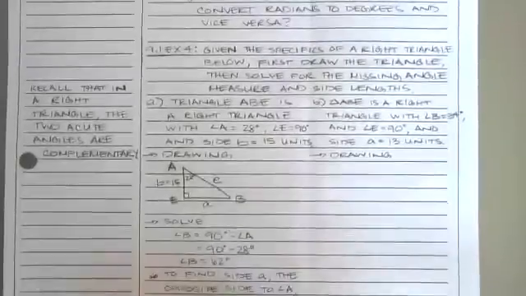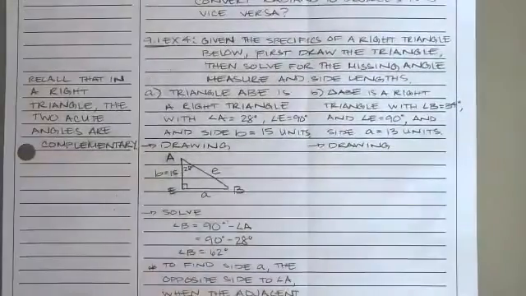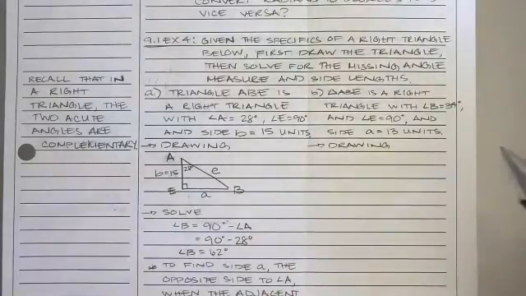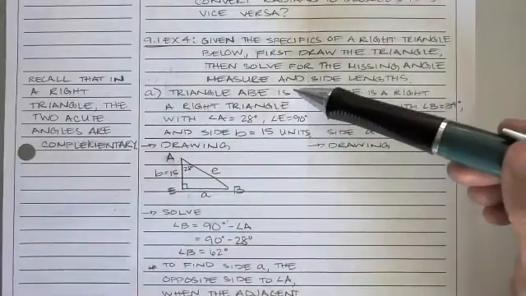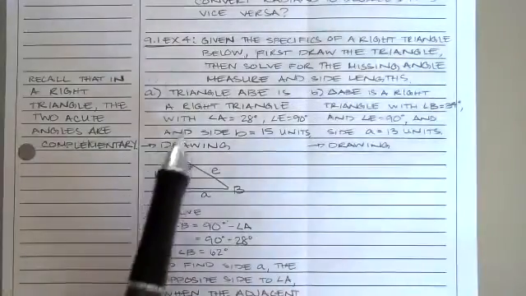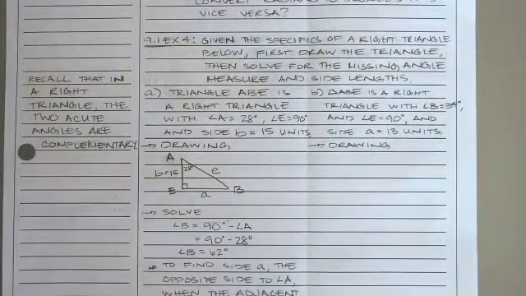So 9.1 example 4, this is the last example I wanted to do from 9.1. It says, given the specifics of a right triangle below, first draw the triangle, then solve for the missing angle measure and side lengths. Triangle ABE is a right triangle with angle A equals 28 degrees, angle E is 90 degrees, and side B equals 15 units. And so there is my drawing.